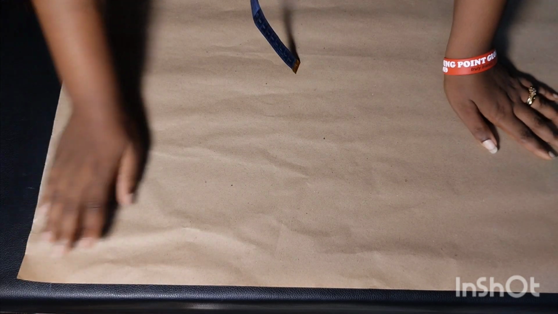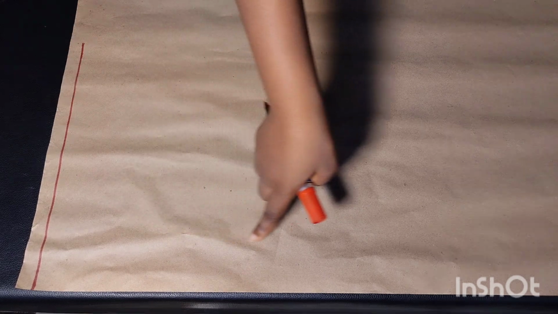Alright guys, here's my pattern paper which I'll be using for this project, and first things first, I'll start by ruling out a straight line at the top of my pattern paper, which will serve as my starting line as well as my shoulder line. And next I'm going to go ahead and input my vertical measurements.